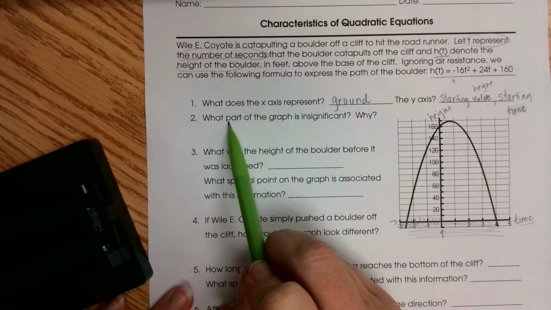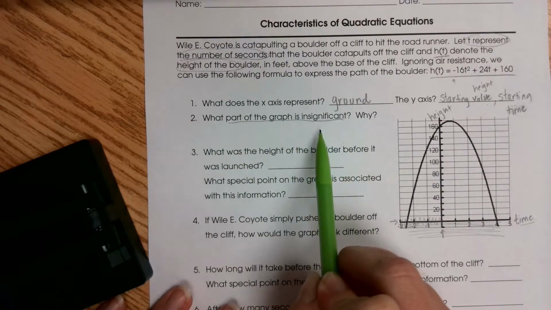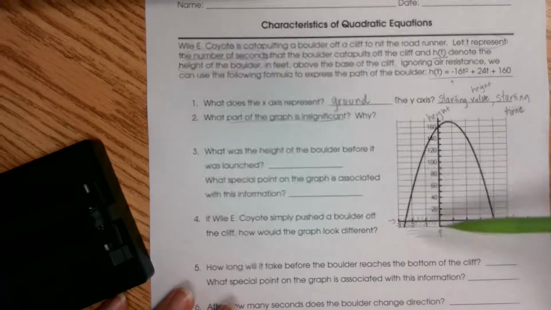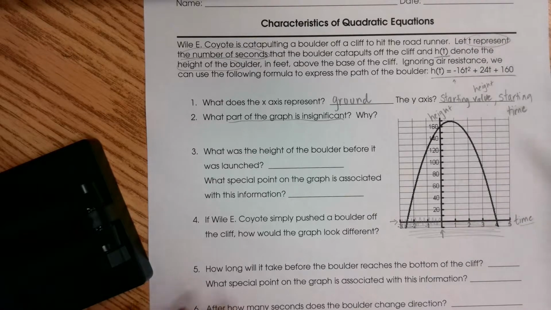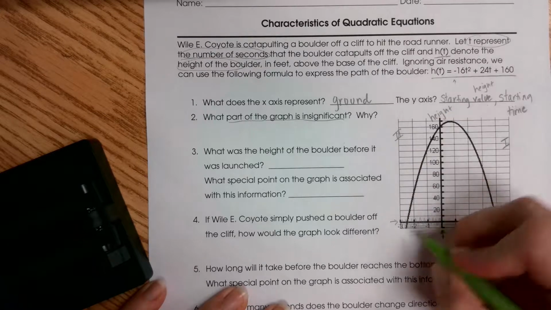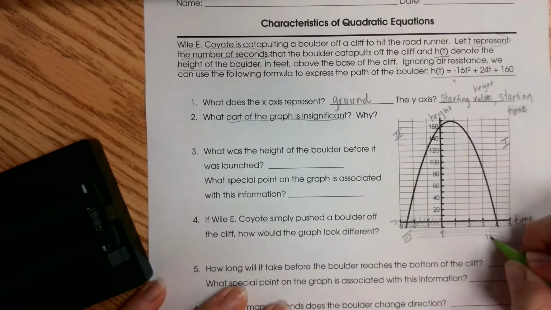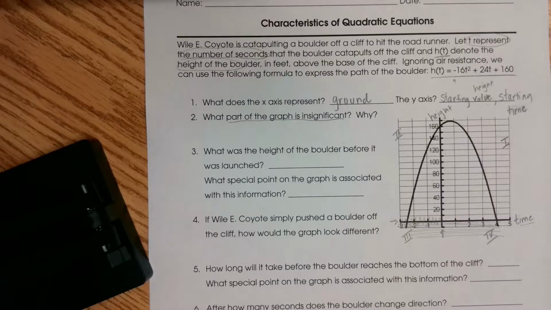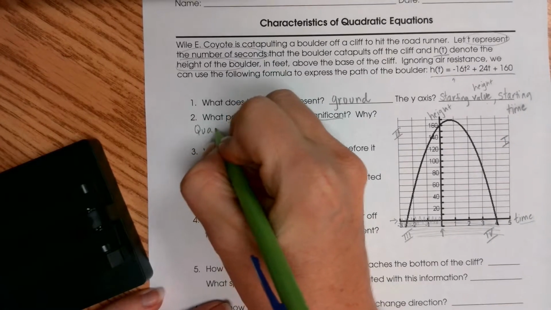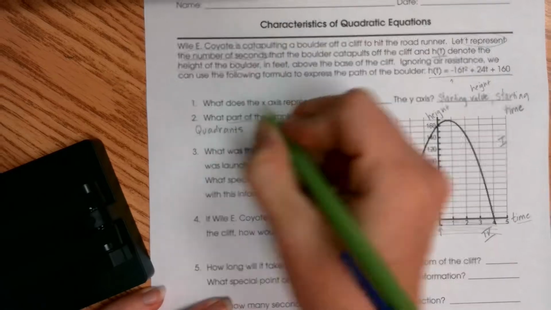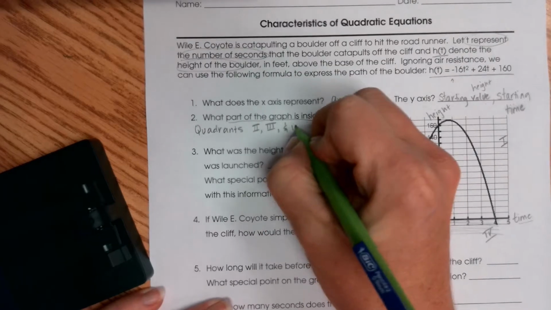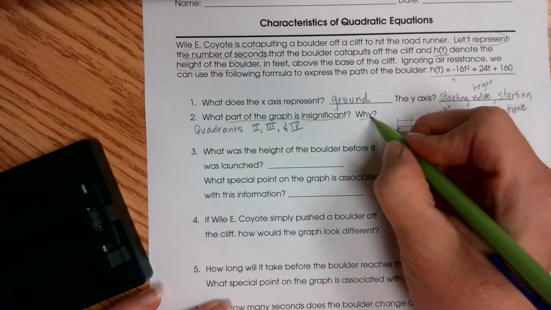So the part of the graph that is insignificant is to the left of the y-axis and below the x-axis. So I can just name them by quadrants. This is quadrant 1, quadrant 2, quadrant 3, and quadrant 4. So my insignificant pieces of the graph are quadrants 2, 3, and 4. Why are they insignificant?